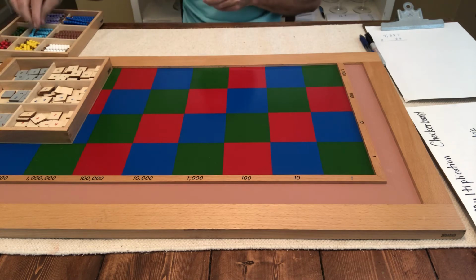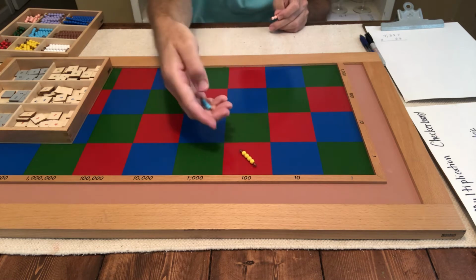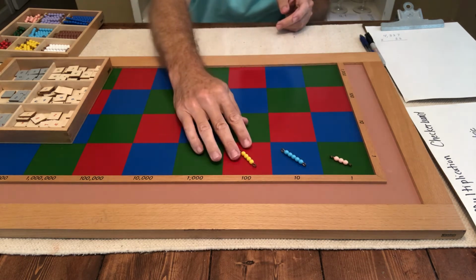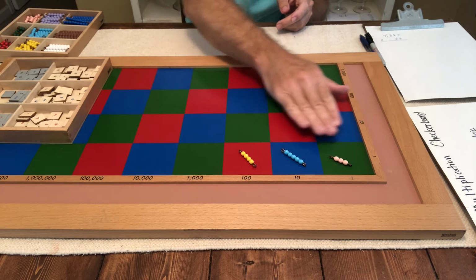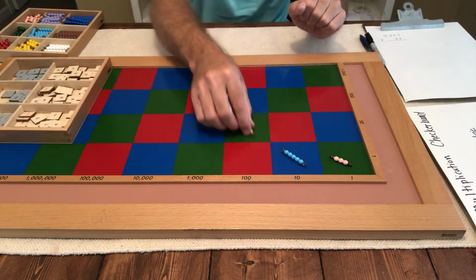I'm going to take a 4 bar, a 5 bar, and a 3 bar, and put the 4 bar in the red square, the 5 bar in the blue square, and the 3 bar in the green square. And if you're thinking about that number, it is 453.